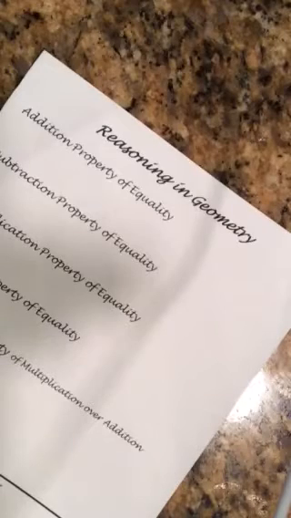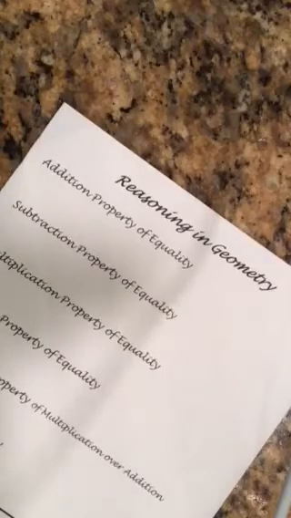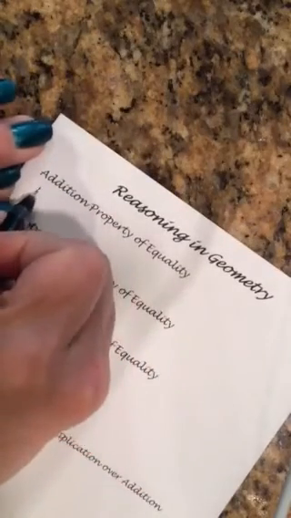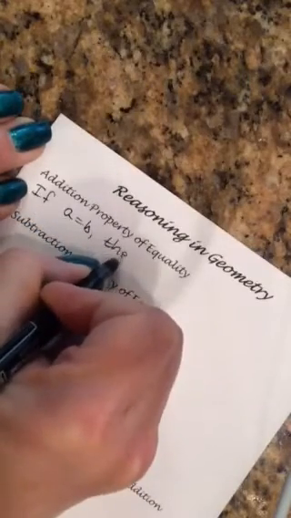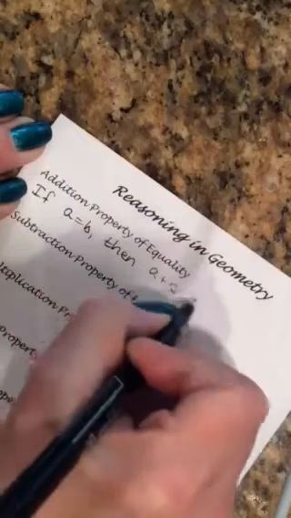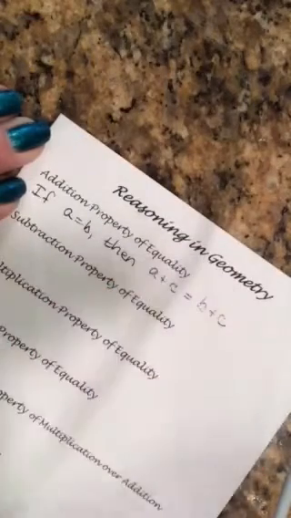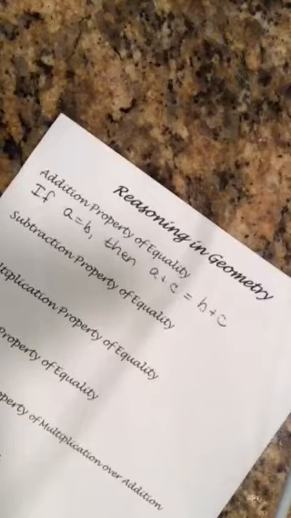All right, reasoning in geometry. This front page, 2/3 of it, you should already know. You may not know you know it, but you do. So the addition property of equality, we'll start with that one, says if A equals B, then A plus C equals B plus C. You do that all the time. You know if you do something to the left-hand side of an equation, you must also do it to the right-hand side of the equation to keep the equations balanced. If I'm adding to both sides, then that's going to be using the addition property of equality.